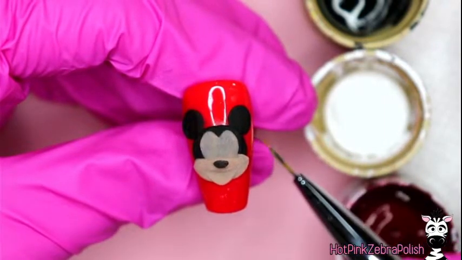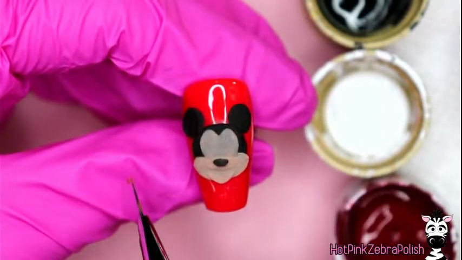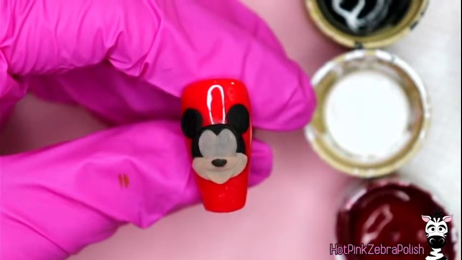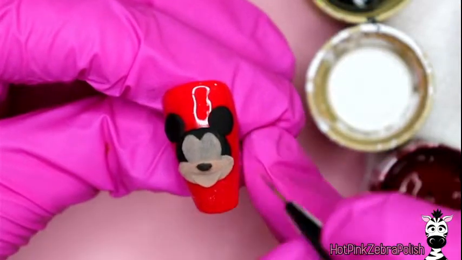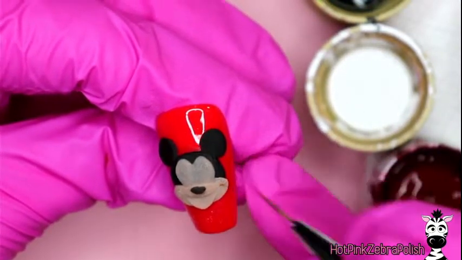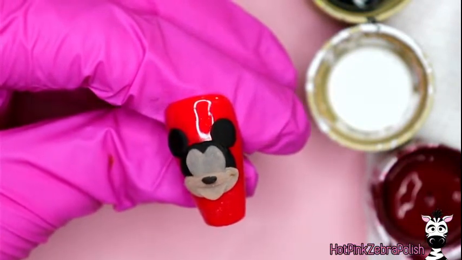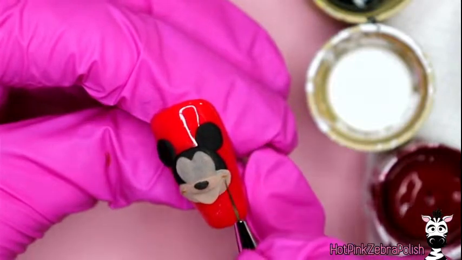Okay, so we're going to dip our brush. Just the very tips of the bristles are dipped. And usually as soon as I dip it, I wipe it off so that there's not too much paint and I don't get a big glob of paint. I want just a little tiny bit. And we're going to start with his mouth. So I'm going to give him his little smile lines. There's the first one. And there's the second one.